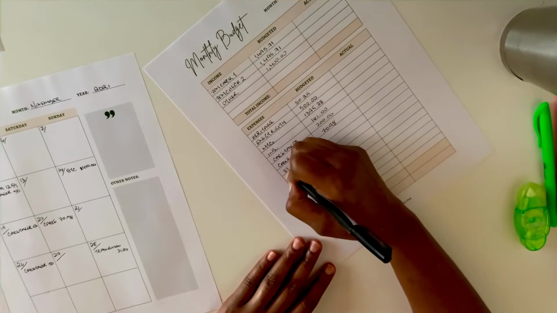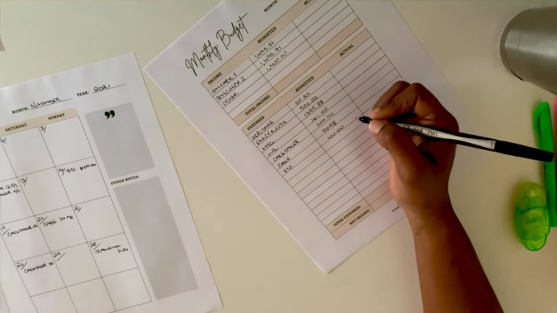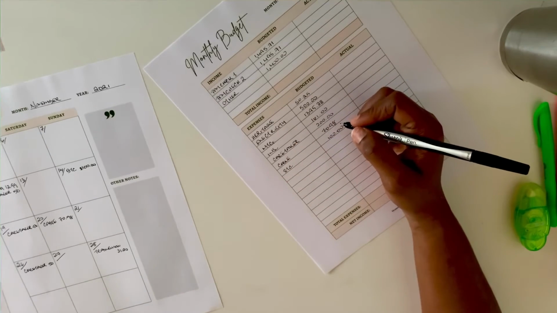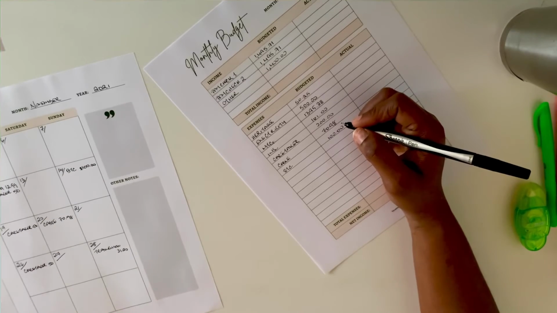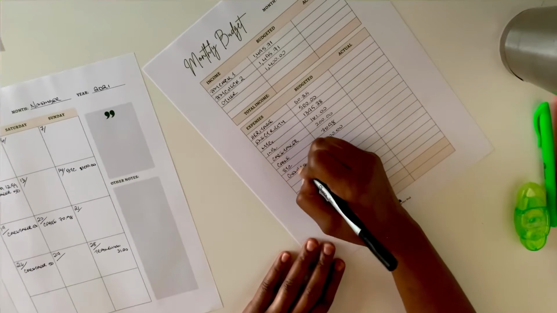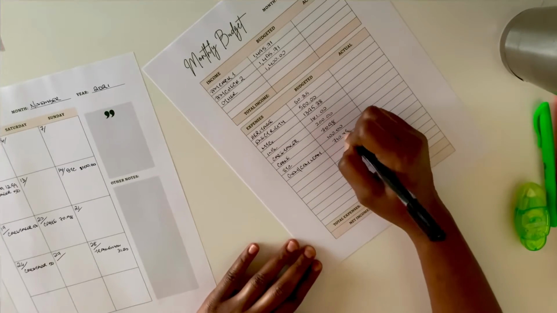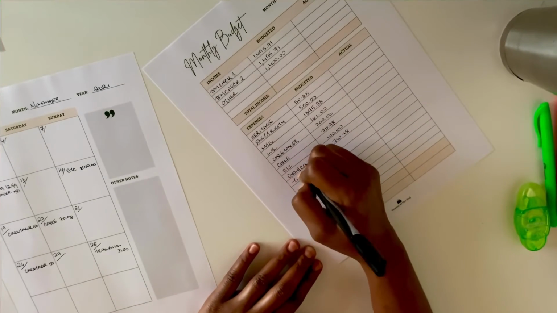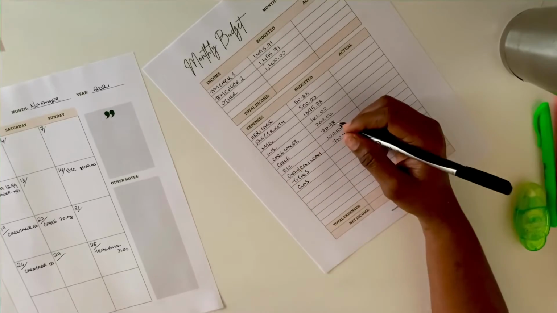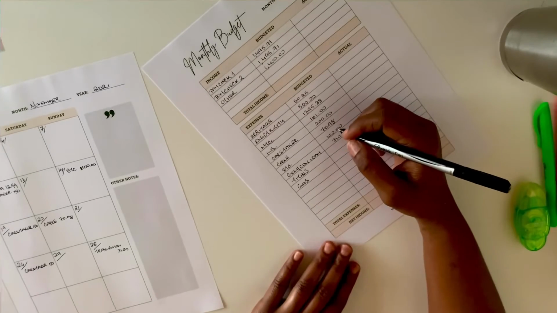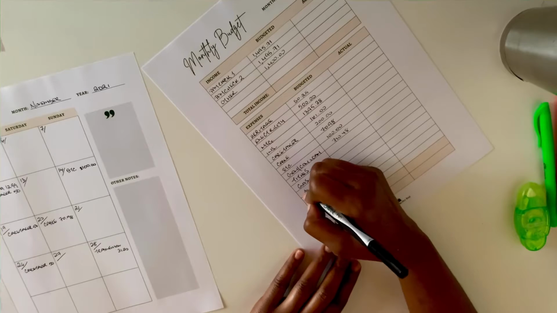So here I am listing my income and my expenses, and I'm not necessarily listing them in any particular order of importance, but you can list your expenses based on fixed and variable expenses, and you can rank them based on the importance for you.